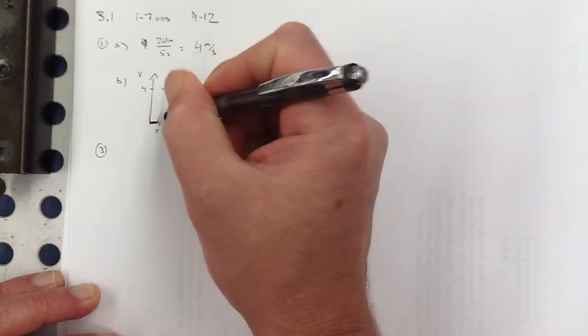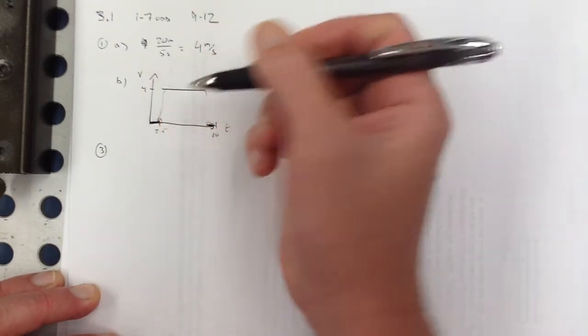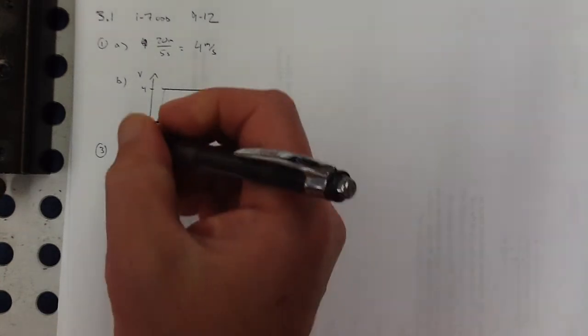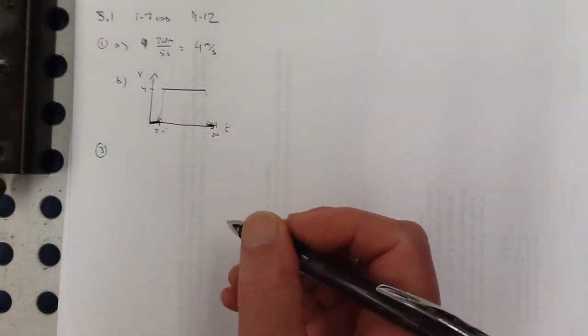Those can't be vertical, but they can be as close to it as you want. So whatever, really, that's not the point of what we're doing here. It doesn't matter to me, whatever makes you happy. All right, number 3.